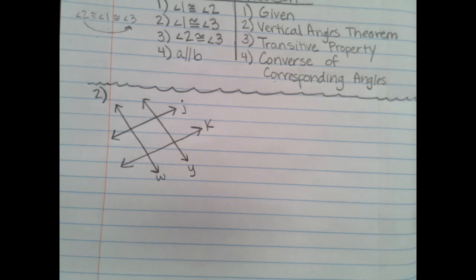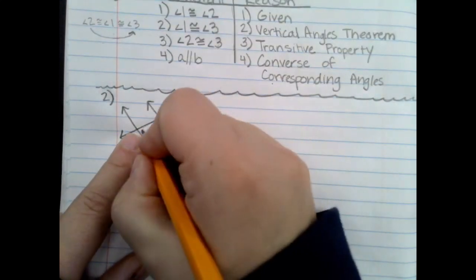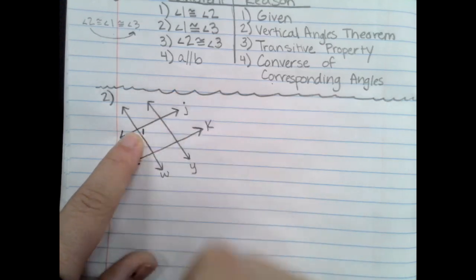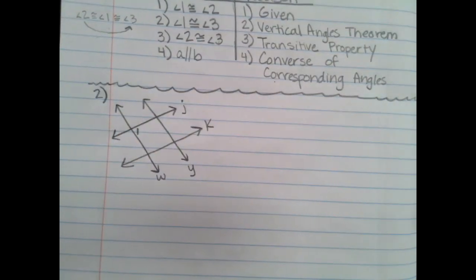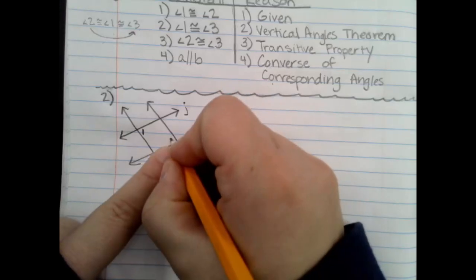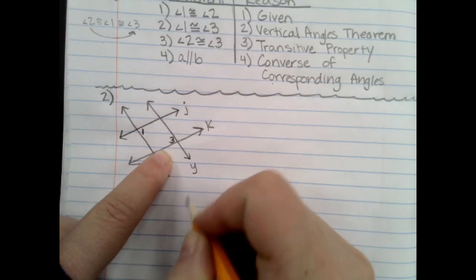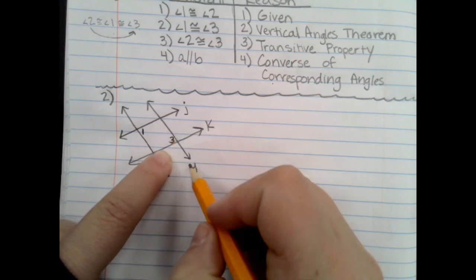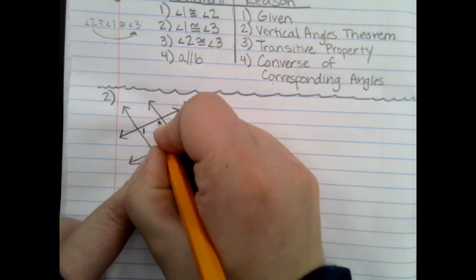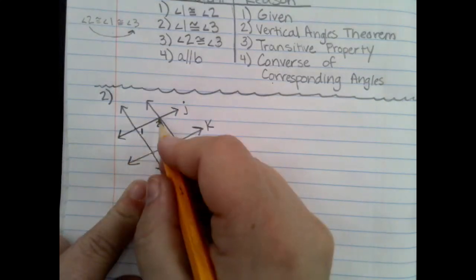All right, at the intersection of J and W, where they touch, kind of on the inside of the box, there is going to be angle 1. Where K and Y touch, we're going to have angle 3. And where J and Y touch at the top, there will be 2. It's almost like the opposite of a baseball diamond. 1, 2, 3.